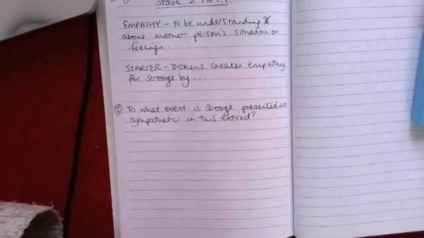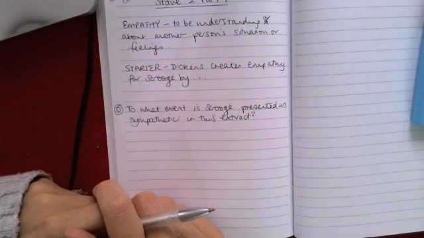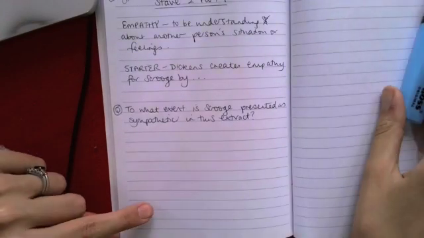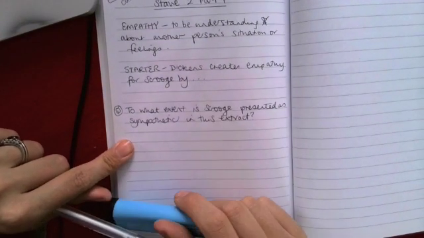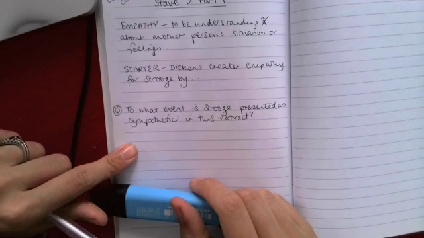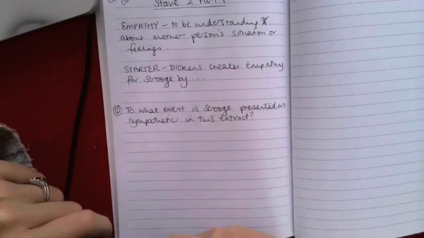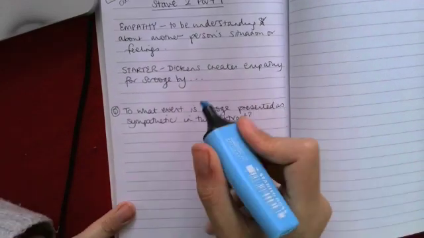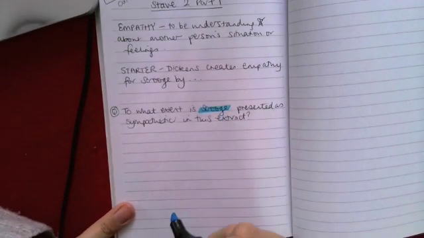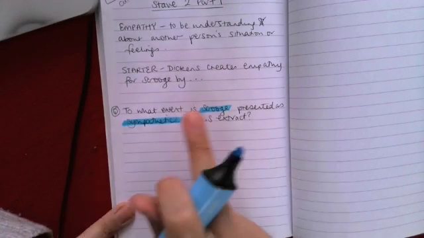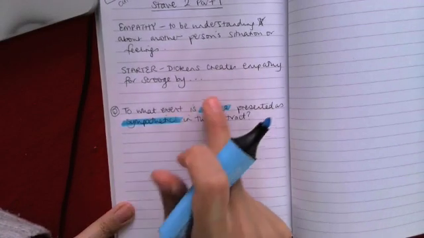Okay, Year 10, so before we go on to our extract, we need to look at what today's question is going to be relating to the extract. So your question is, to what extent is Scrooge presented as sympathetic in this extract? So you need to pick out your key words. Now, our focus is Scrooge, and to what extent we're sympathetic. So Scrooge and sympathetic are our focuses.